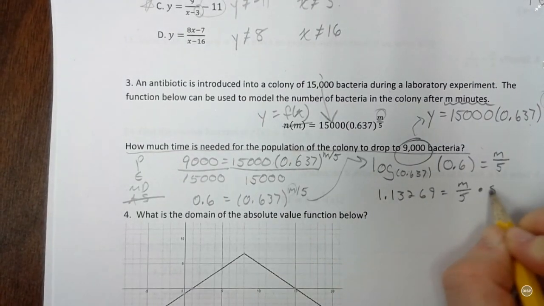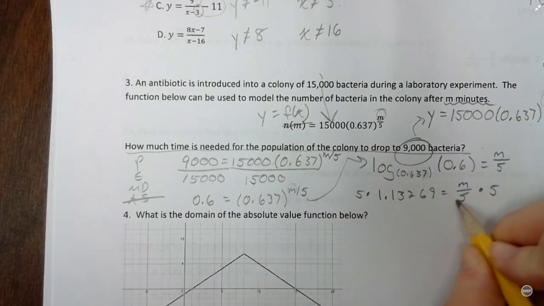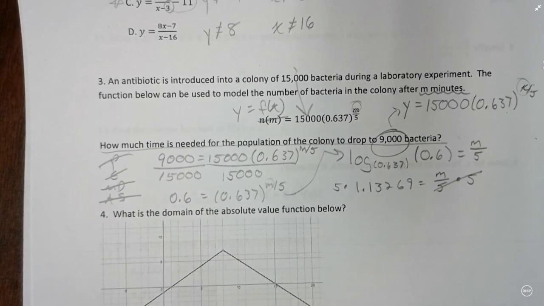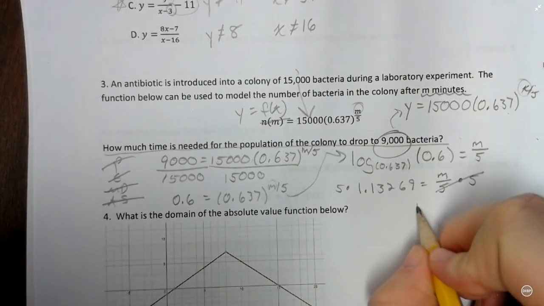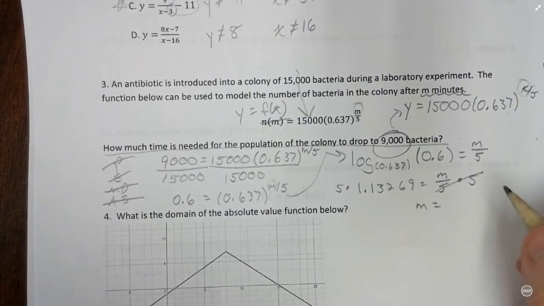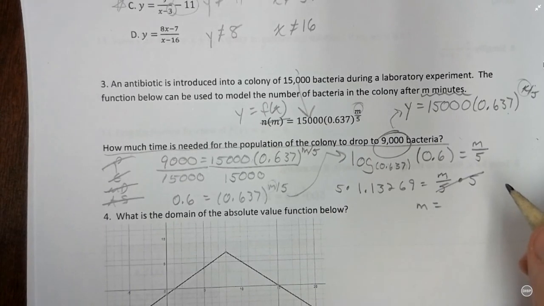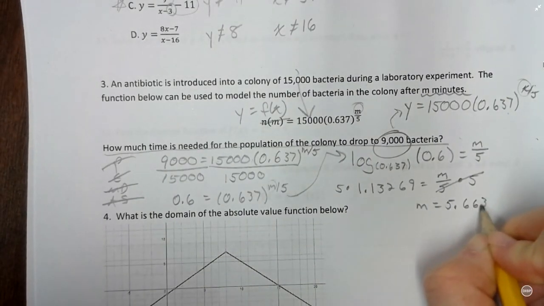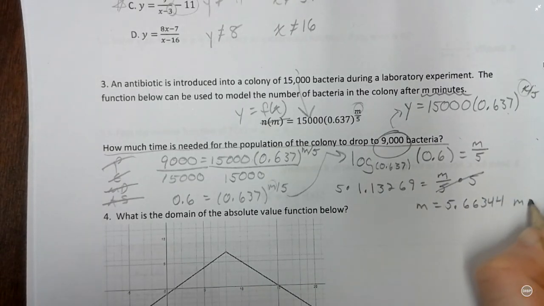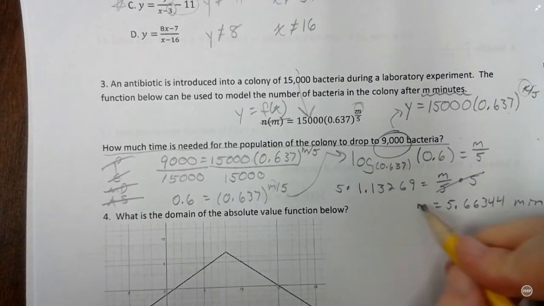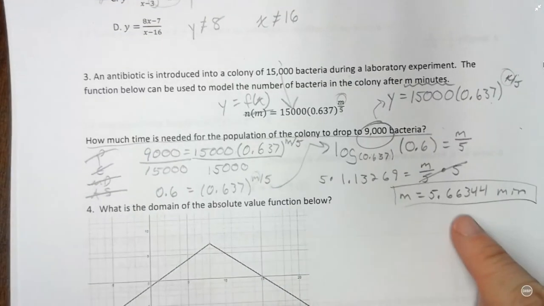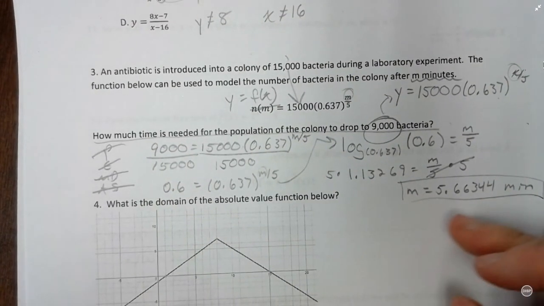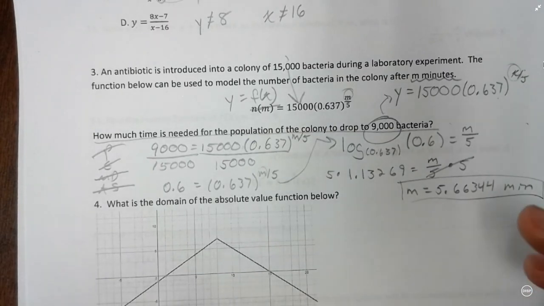And then just multiply by 5 to get rid of that denominator. Oop, I'm in the parentheses now. So m equals 5.66344 minutes. Depending on the answer choices, you may need to round that off a little bit. But it'll either tell you or it'll be obvious what to round to.